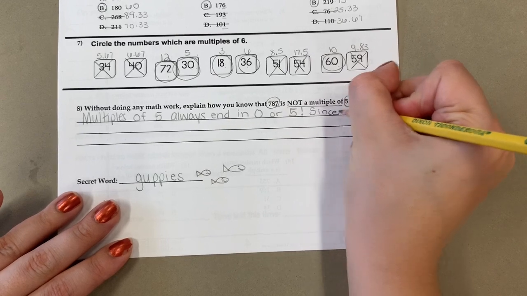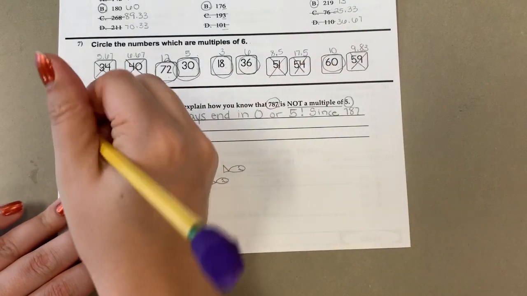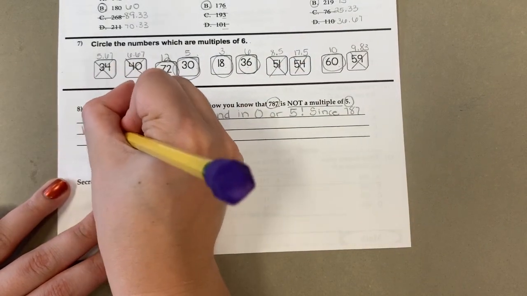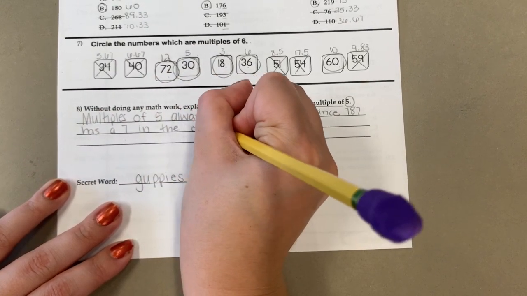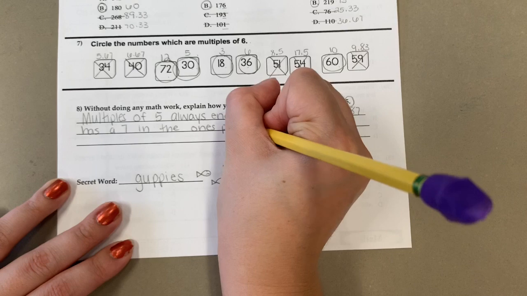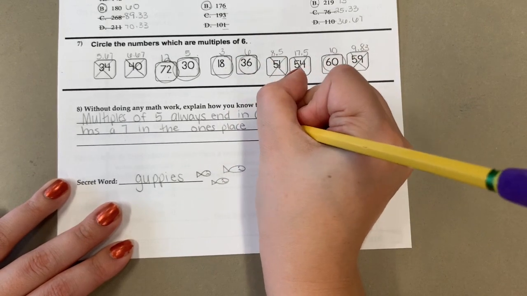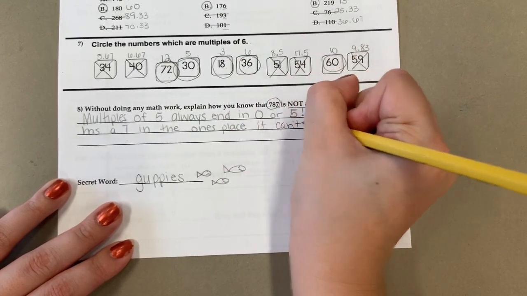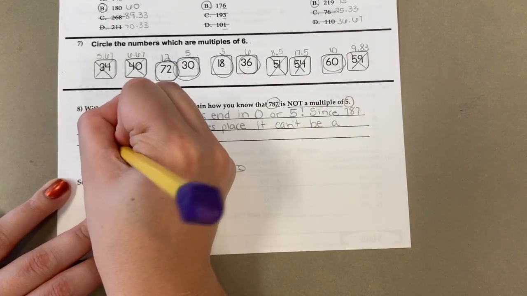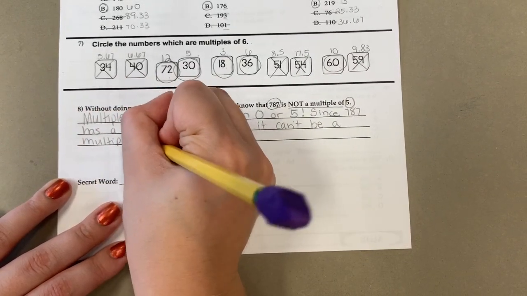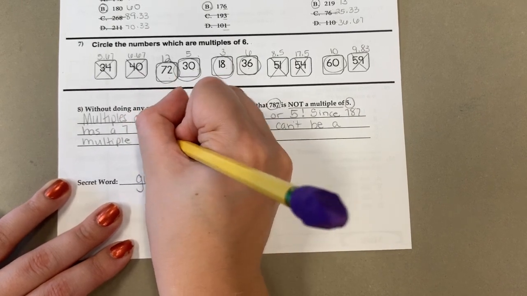Since 787 has a 7 in the ones place, it can't be a multiple of 5. There you go.